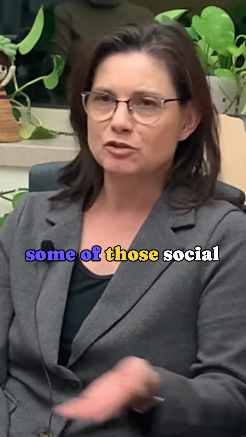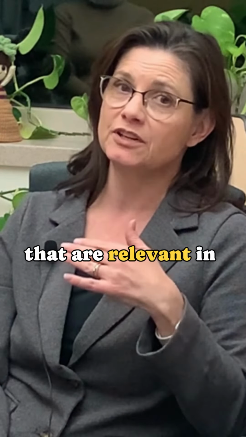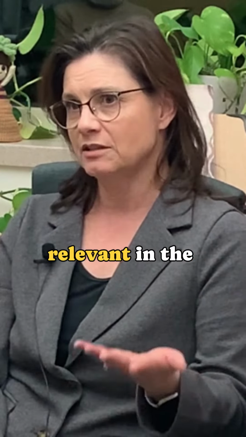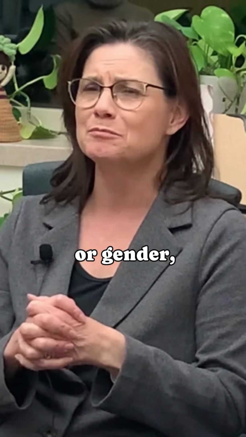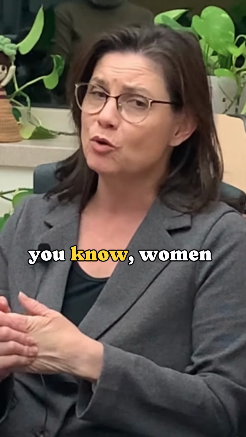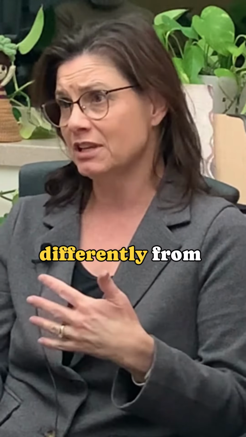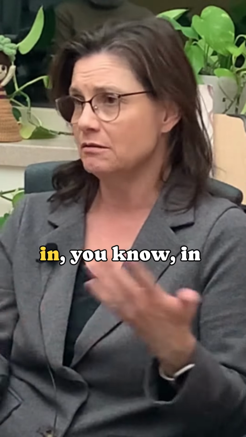Recognize that some of those social factors that are relevant in our native language might also be relevant in the second language. So things like socioeconomic class or gender, then women might use the language differently from the way men use it in particular contexts. So that's something to be aware of.